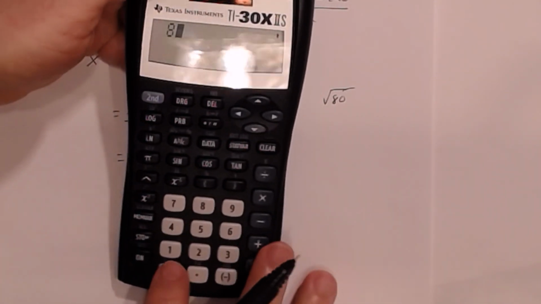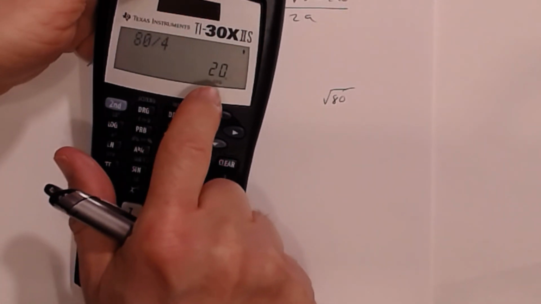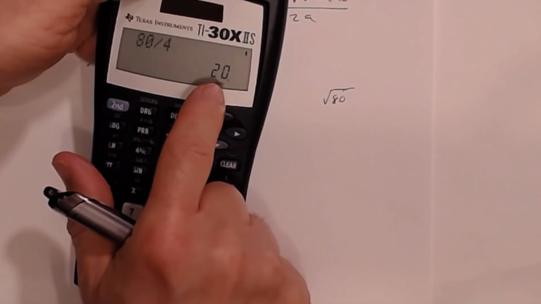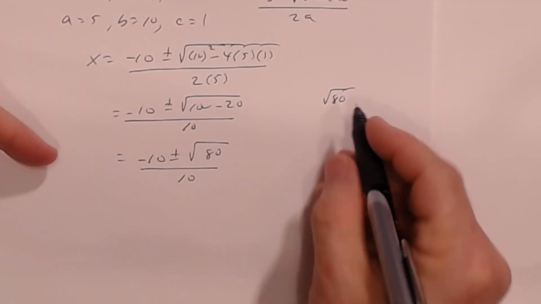So let's look at this. 80 divided by 4 is 20, right? So 4 times 20 is 80. But look at that 20. What other perfect square goes into 20 besides 1? Well, 4 again. So 4 times 4 is 16. So the largest perfect square that goes into 80 is 16.